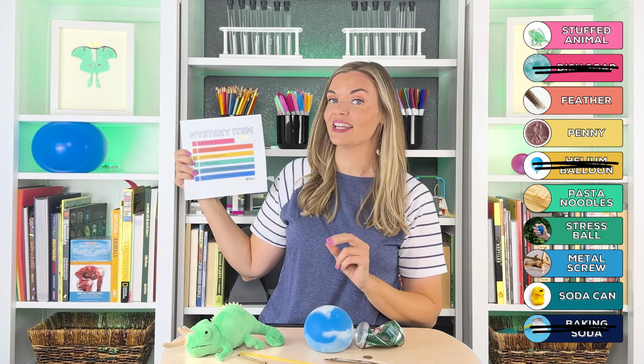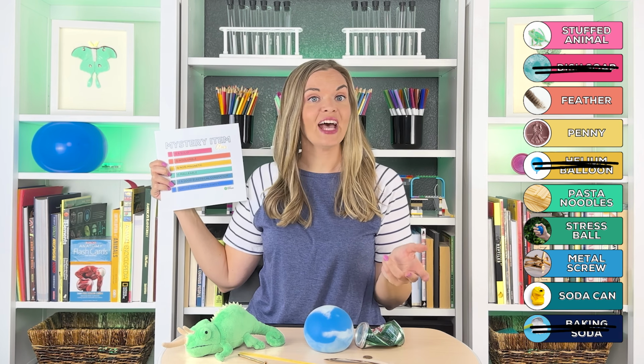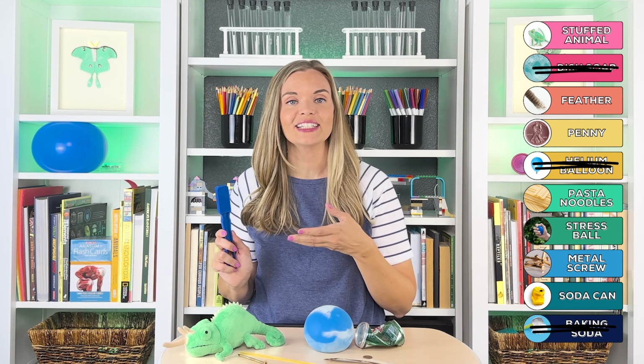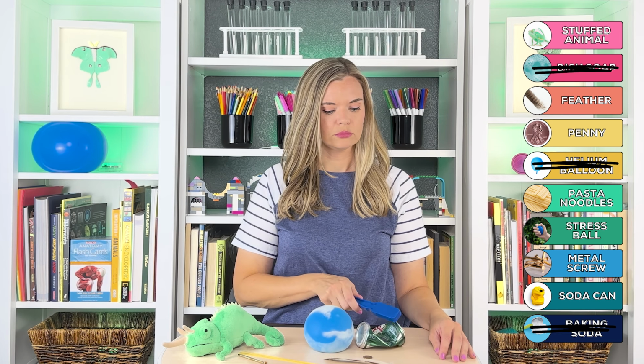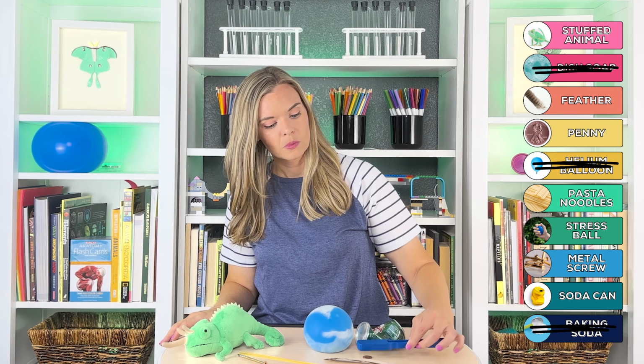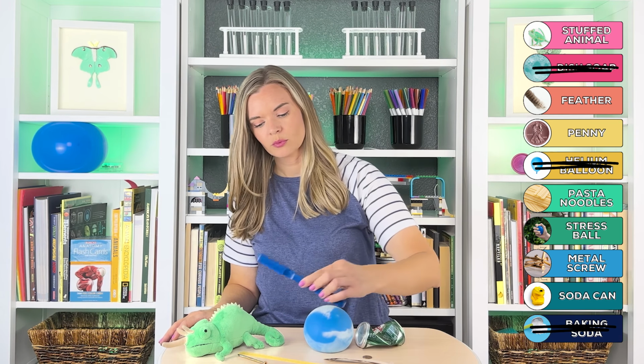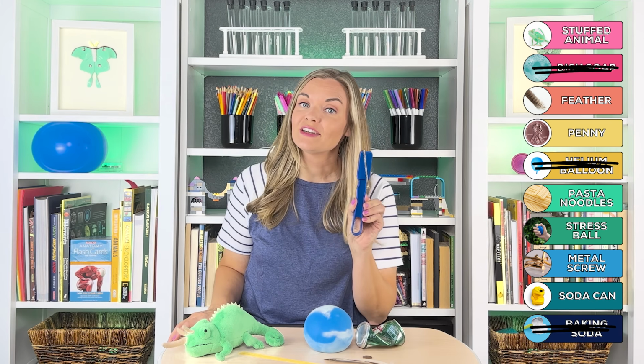Next up, our mystery item is non-magnetic. So the best way to test that is with a magnet. A non-magnetic item will not be attracted to this magnet. We have identified an item that we can remove from the list, the metal screw.